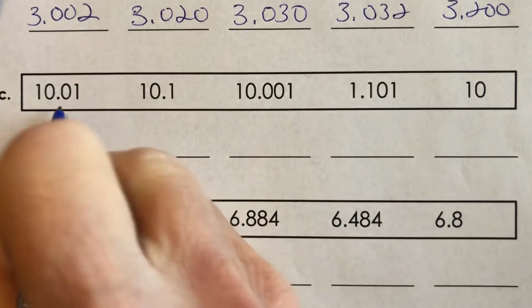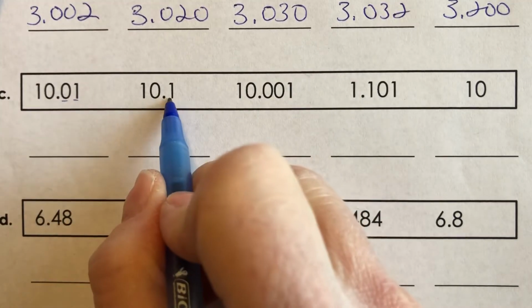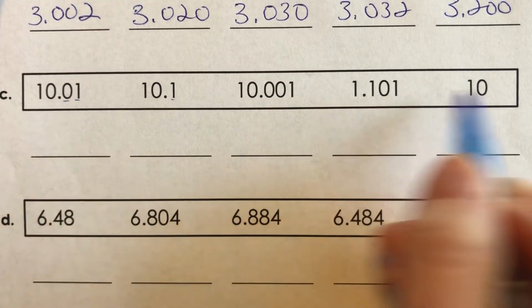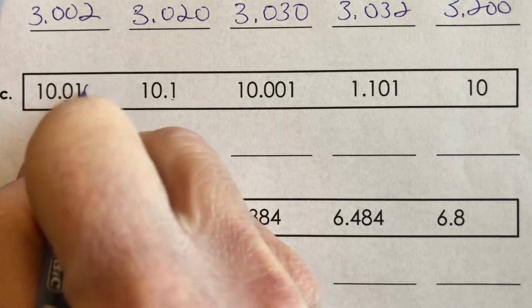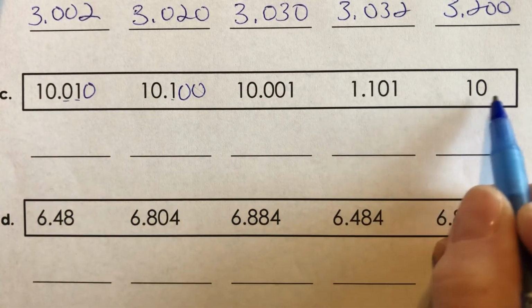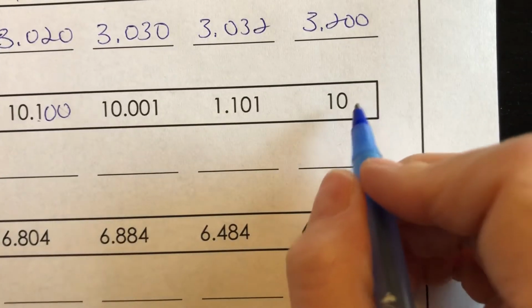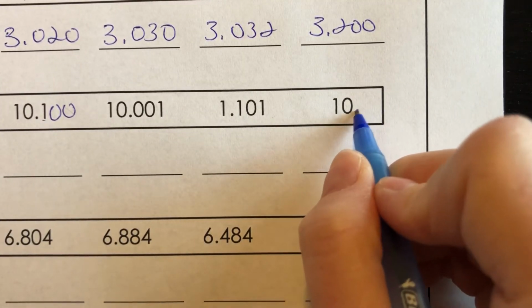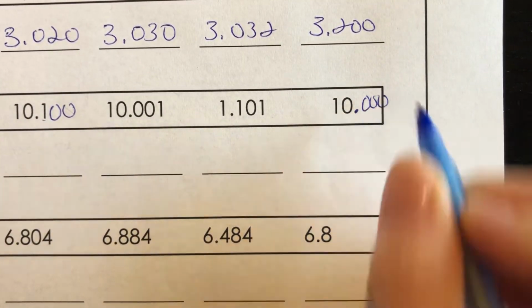Maybe you want to try this next one on your own and then press play to make sure that you're right. I see 2 digits to the right. There's 1, there's 3. So it looks like the maximum that I need is 3 digits to the right of the decimal point. And this one right here, where would my decimal point be? Right there, right? So boom, boom, boom.